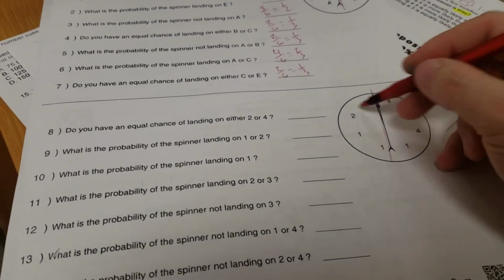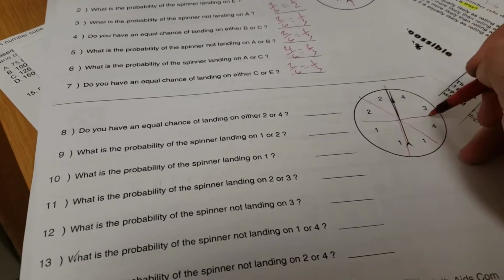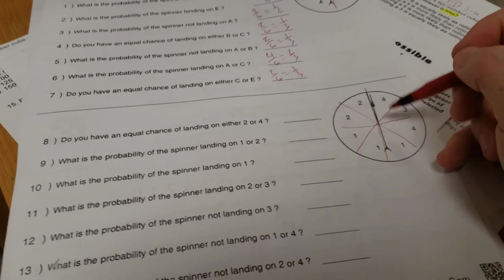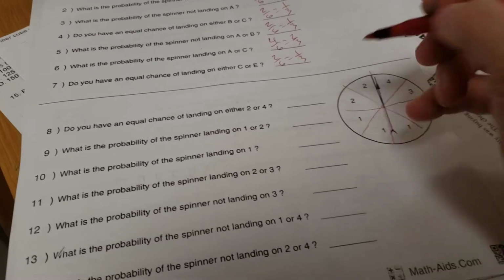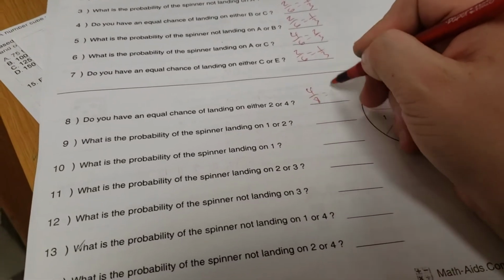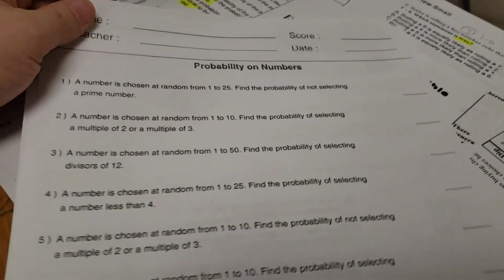You can do the same thing here. Imagine this is divided into 8 pieces. All right, 2 or a 4. 1, 2, 3, 4. 4 out of 8 is a half. And so on. I don't want this video to get too long, but you guys can figure it out. It's not terrible.